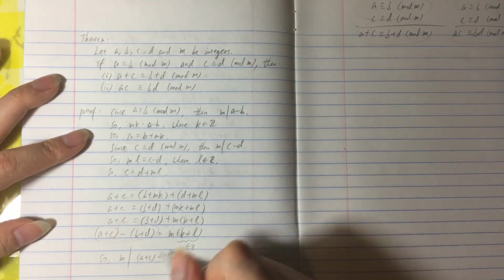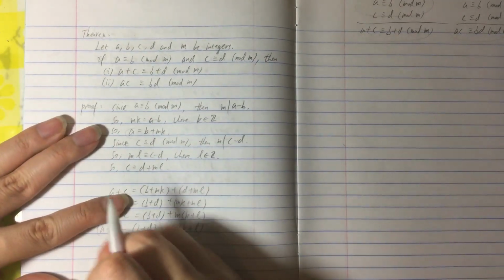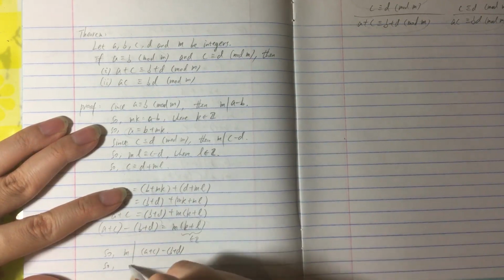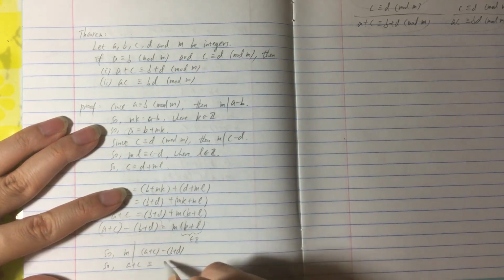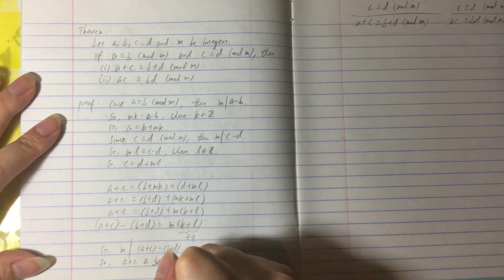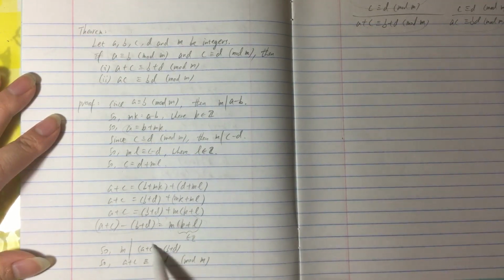Then by its definition, A plus C is congruent to B plus D mod M. Since M divides this number minus this number, the first number is congruent to the second number mod M. That's the definition of modular arithmetic mod M.